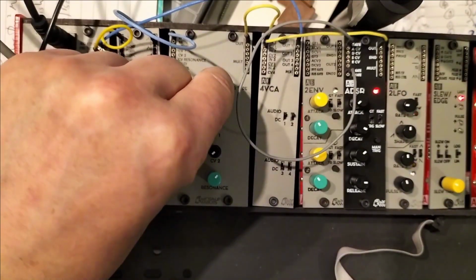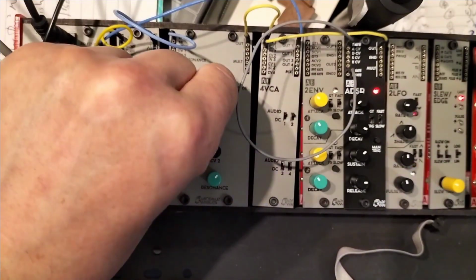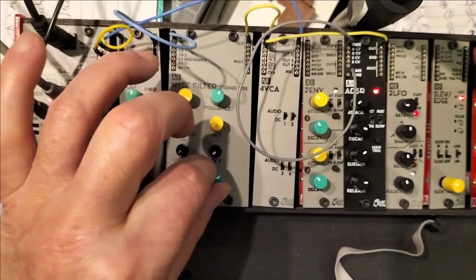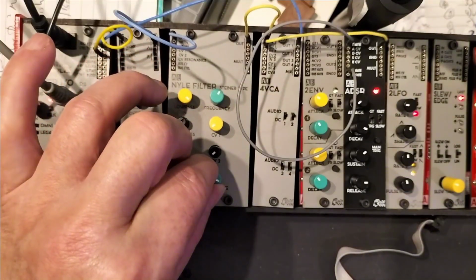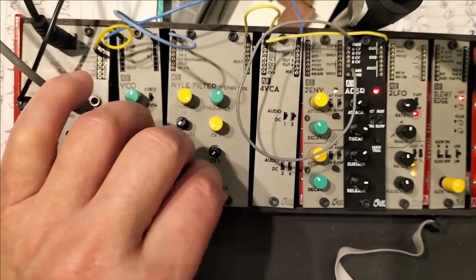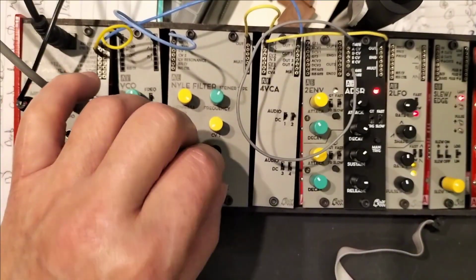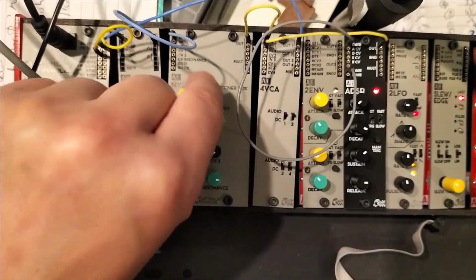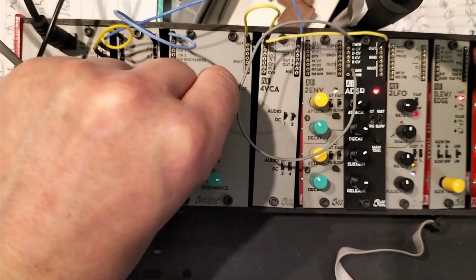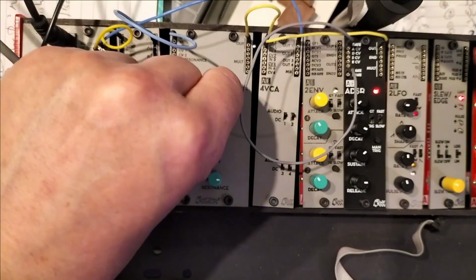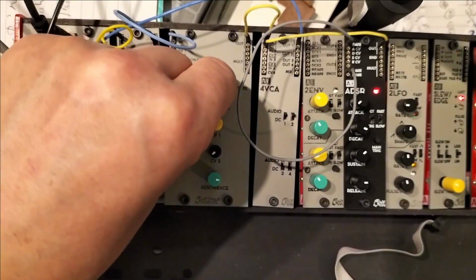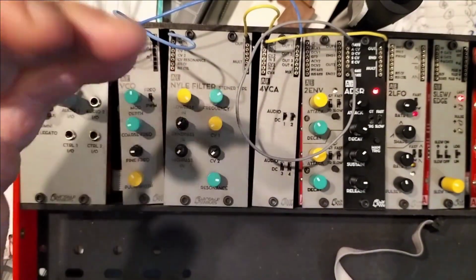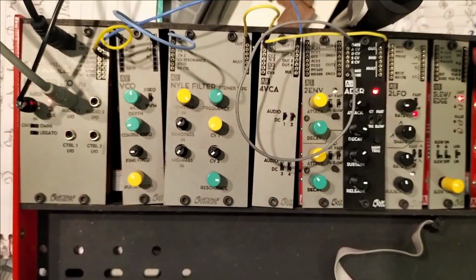Now I'll turn the same knob again. So I'm turning, that's quite a good point. So now I'll turn the resonance up. And now if I move the cutoff knob, it almost sounds like a vowel sound when you're speaking, and that is precisely because that's how we make vowel sounds.